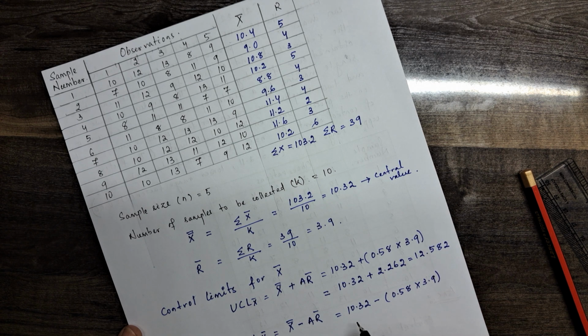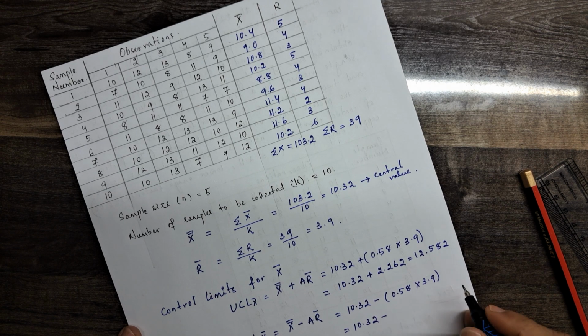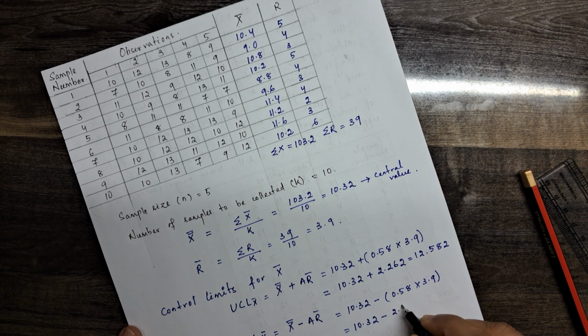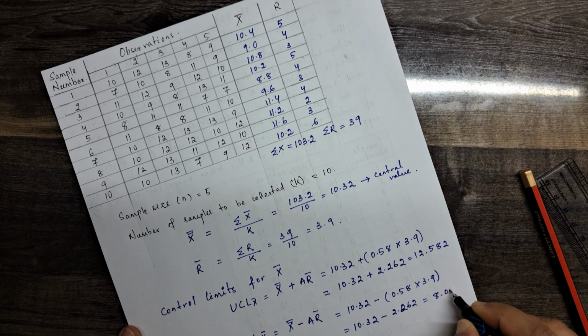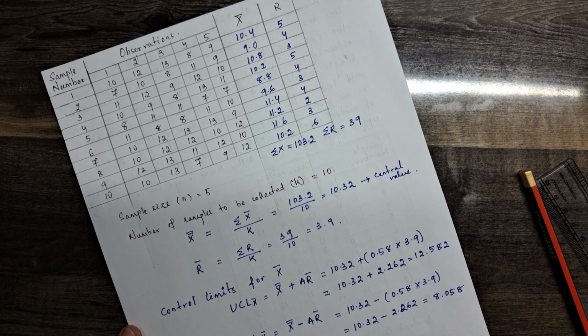This value is coming 10.32 minus 2.262, which is equal to 8.058.